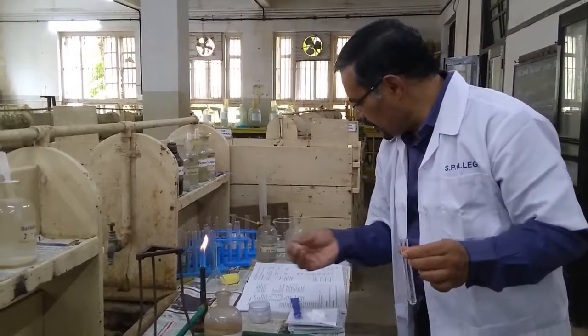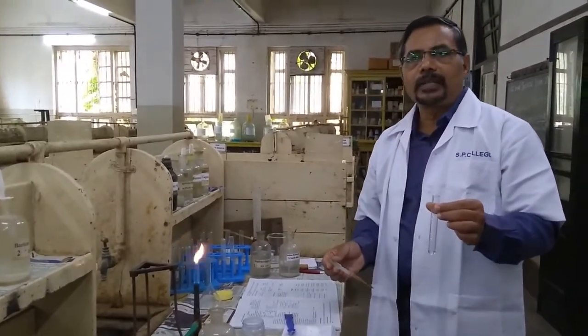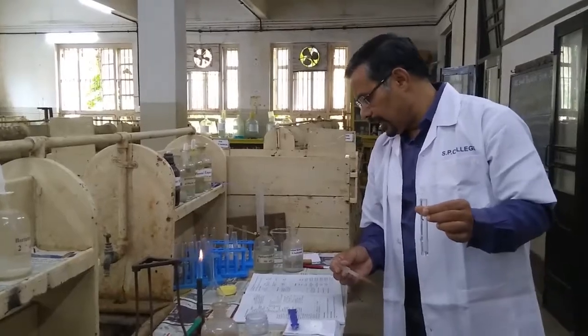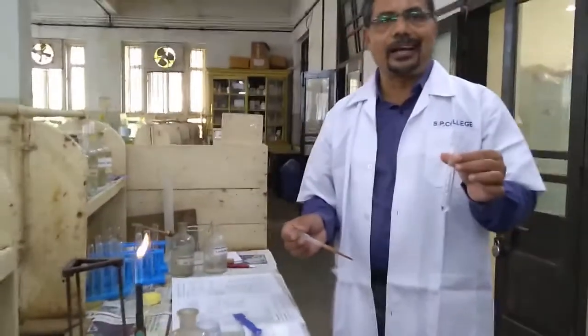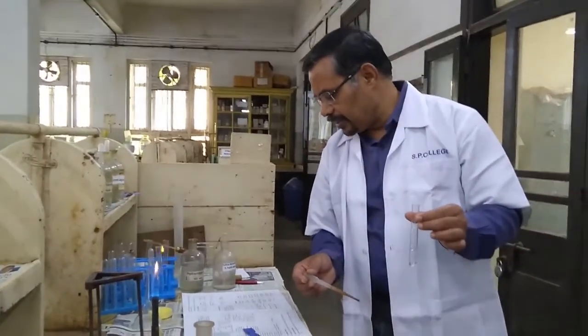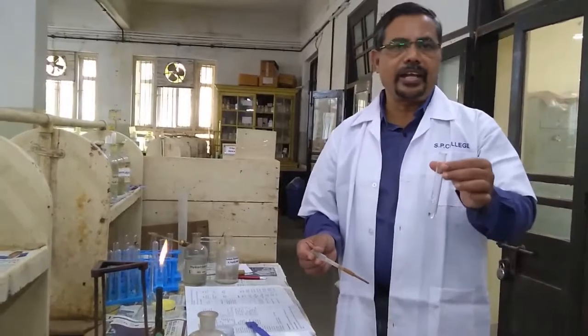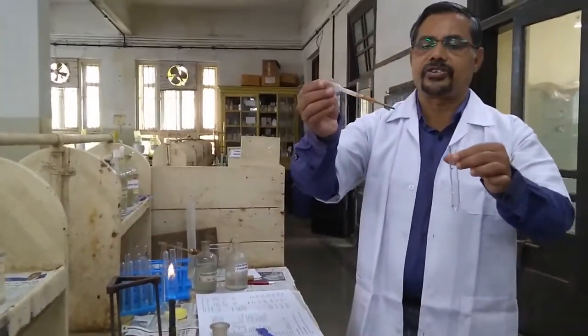So Nessler's reagent is prepared by adding 1 drop of HgCl2. In that KI solution is added, then we will get a scarlet red colored precipitate, and this precipitate dissolves by adding an equal amount of NaOH. We will get the Nessler's reagent.